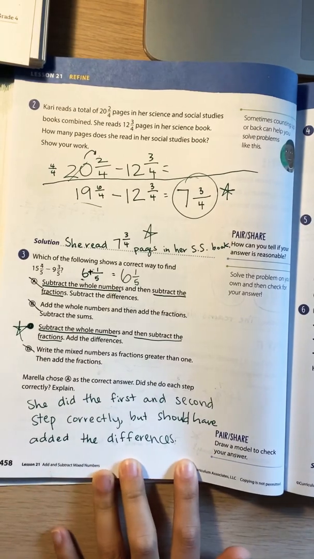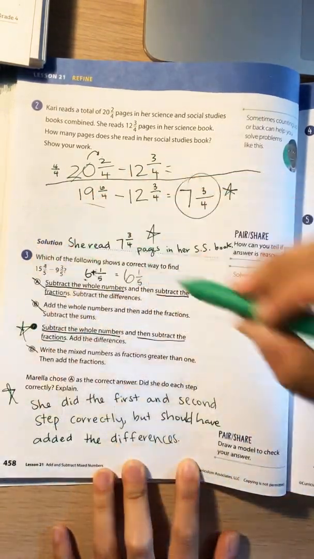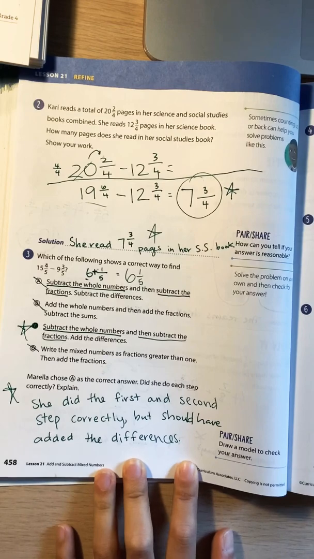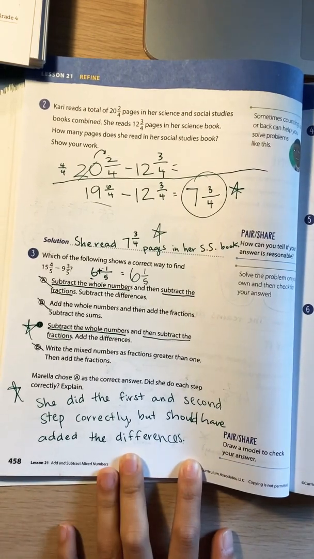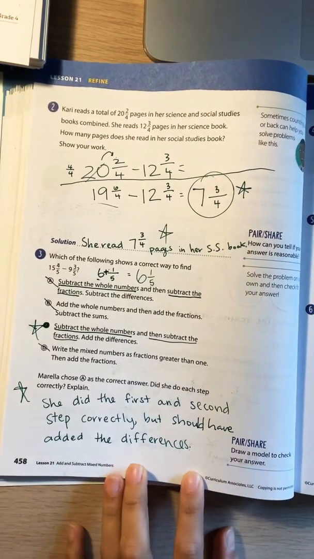Okay, so if you explained how Mirella got A or what she did wrong, give yourself another star. Okay, pause if you need to catch up.